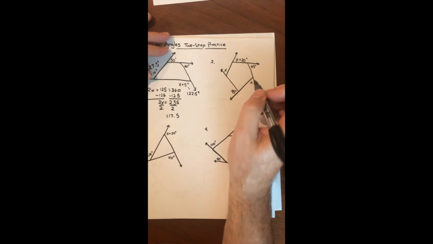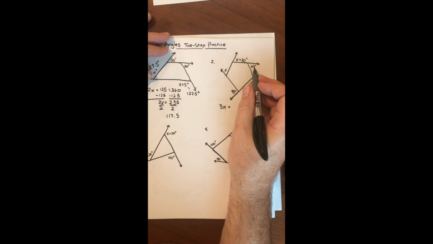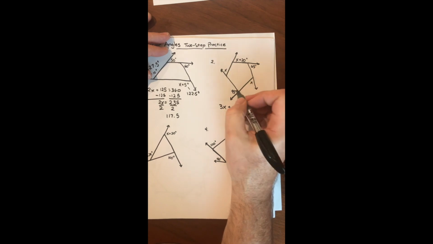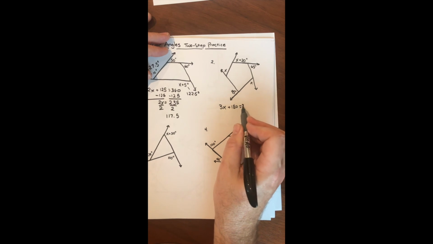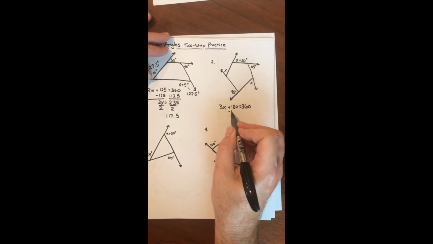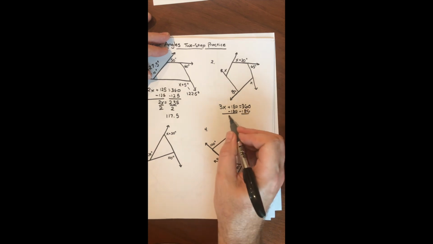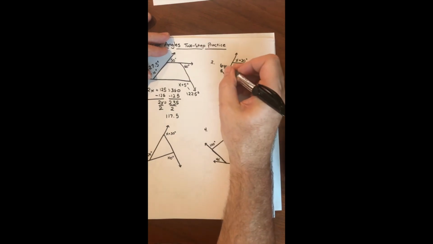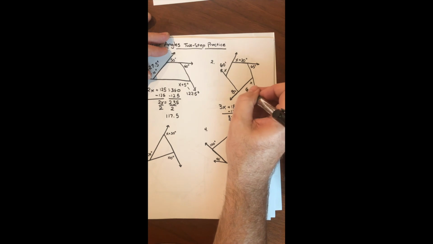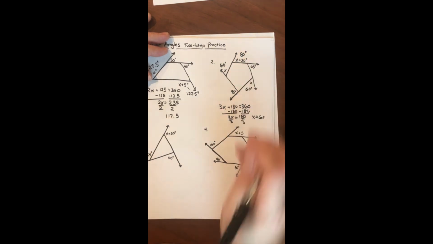We've got 1, 2, 3 x's right here. Going to add the 90 and the 65, 95 and 65. Put the 5 to make it 100, 160, 180. And that equals 360. Subtract the 180. And I'm left with 3x equals 180. And when I divide by 3, I know that x equals 60. Which means this guy is 60. This guy right here is 60. This guy is 60 plus 20, which is 80 degrees.